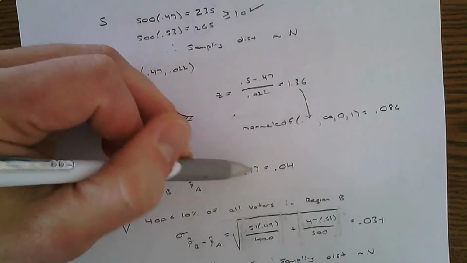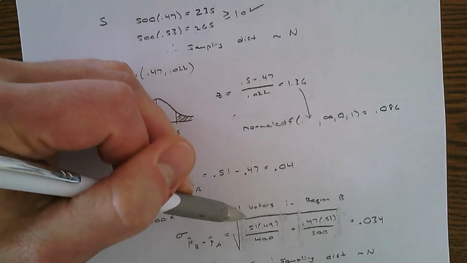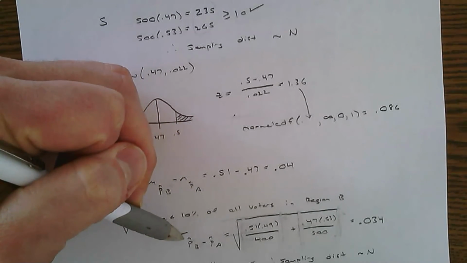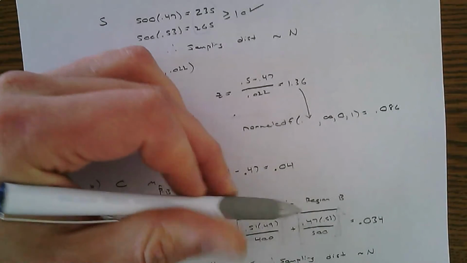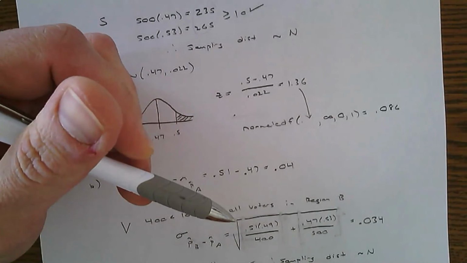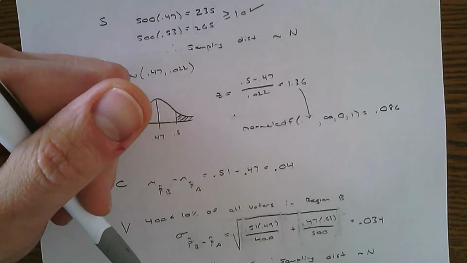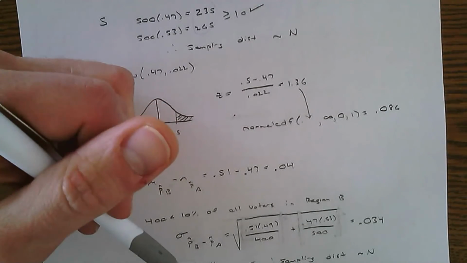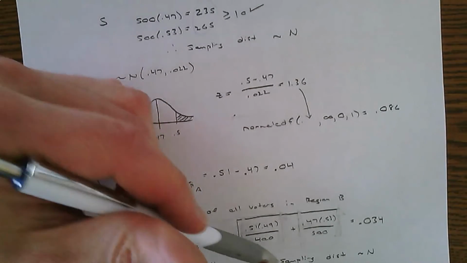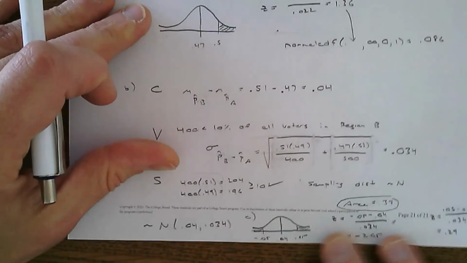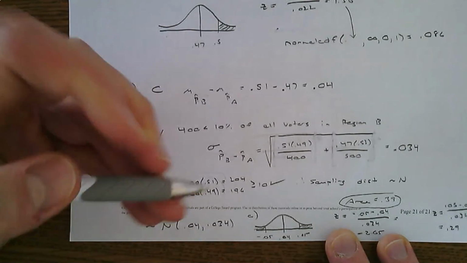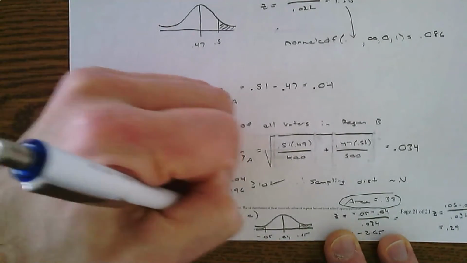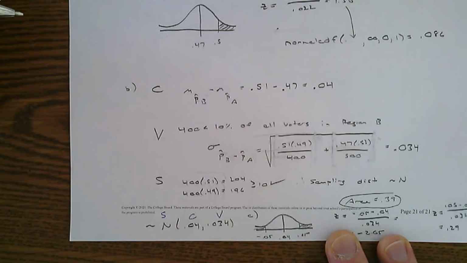So I'm looking at the difference in proportions, the variability with my 10% condition, the standard deviation of the variability. So you have the two separate groups, 0.034. And because the large counts condition is met for that second group, then the sampling distribution is approximately normal. My apologies, you couldn't see that. So in conclusion, the sampling distribution is approximately normal. There's your shape. The center is 0.04. The variability is 0.034.